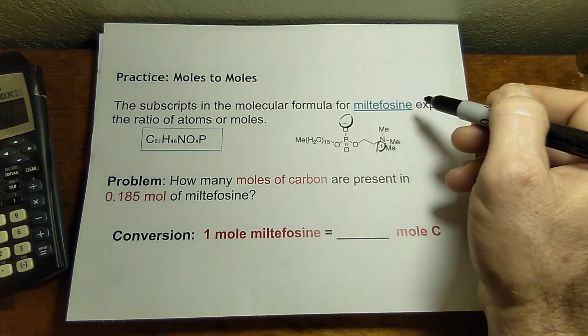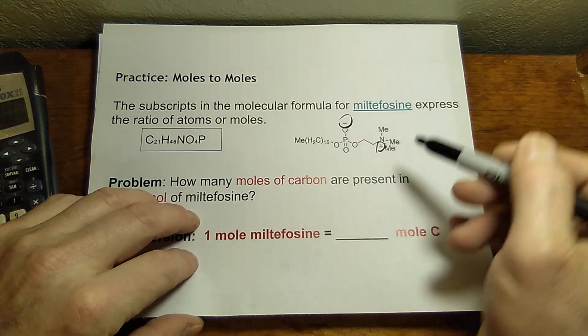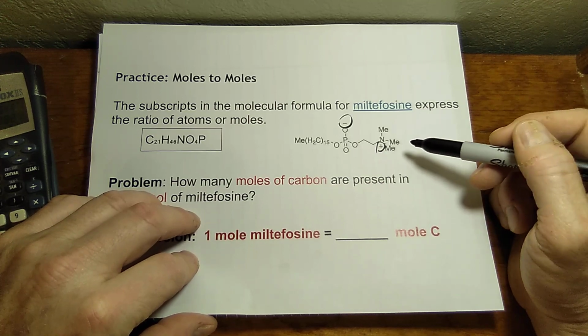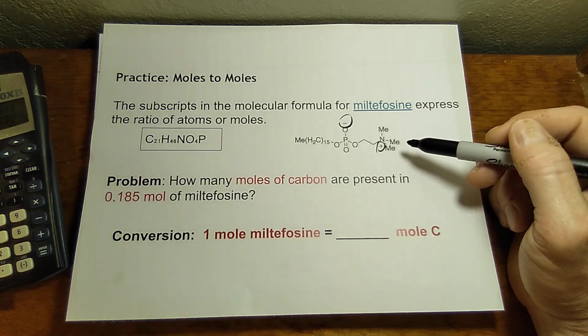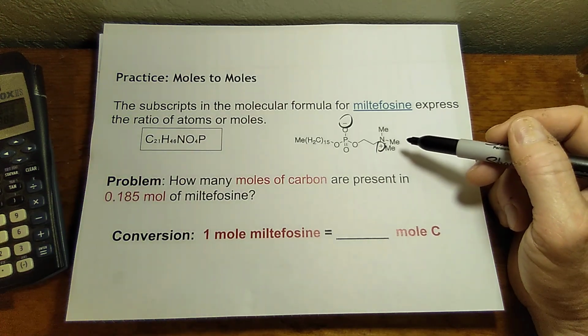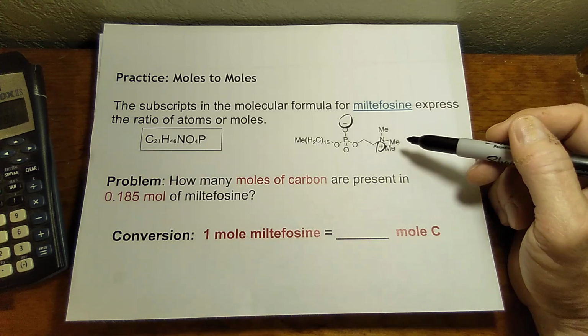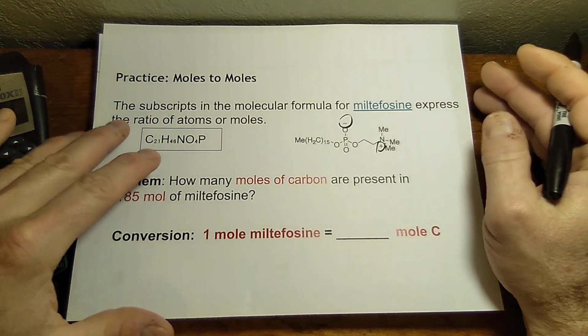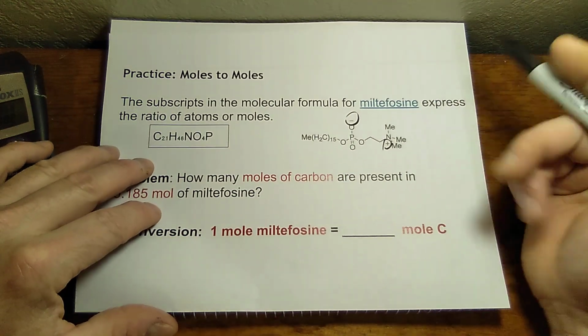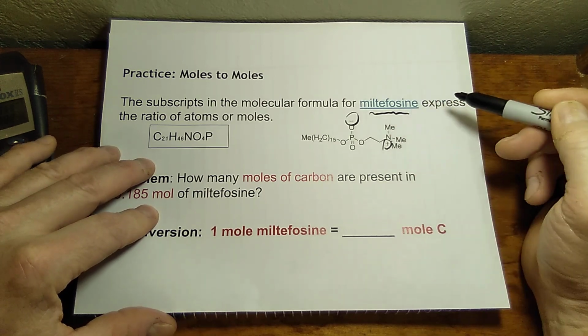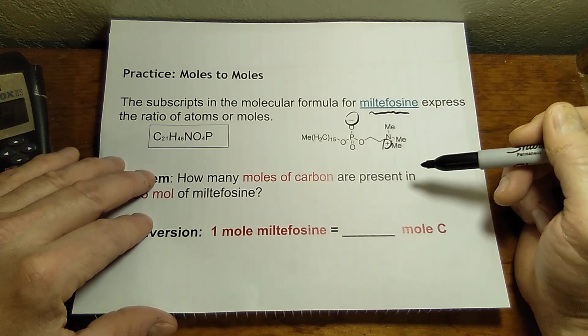It's the only drug that's known to treat a particular very aggressive, not a bacterial infection. I think it's an amoeba that is troubling kids jumping into warm water. So we'll hear the story of miltefosine and what it treats in class.